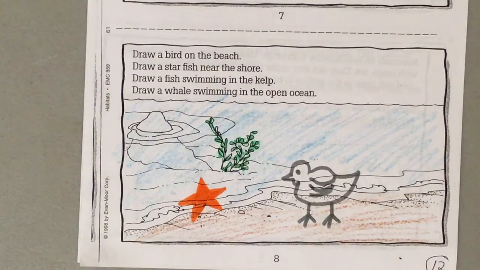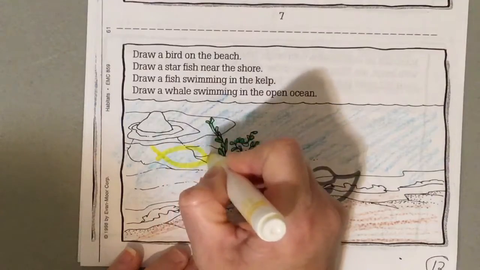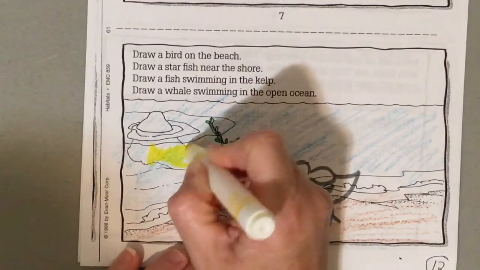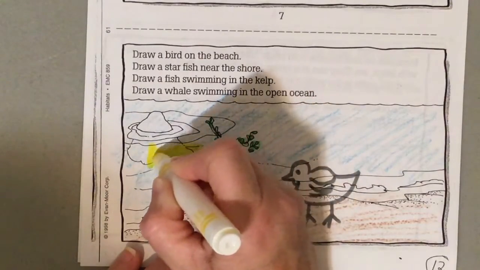So we're drawing fish. Let's see, what kind of fish are we going to draw? I think I want to draw a yellow fish. Do you think it's going to show up very much? I don't know. I'm going to try and see if it shows up very much. Because I really want a yellow fish. There's my fish. So I go like this.